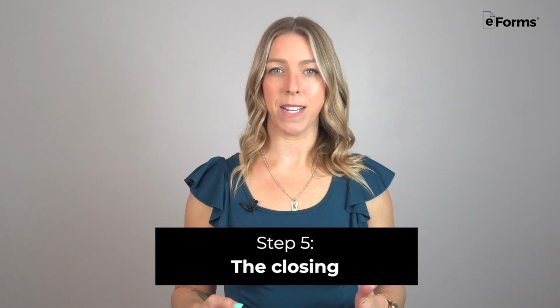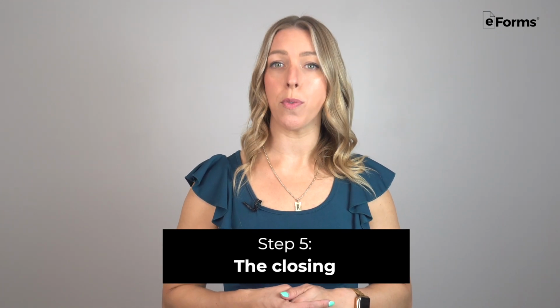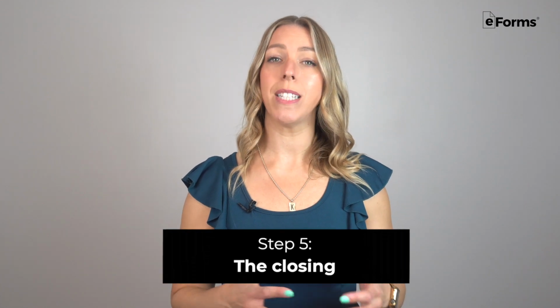Step 5, the closing. The closing is the predetermined date when the ownership is officially transferred over to a buyer. During closing, both parties sign paperwork and pay fees related to the transaction. And there you have it. You're ready to start the negotiation process with confidence.